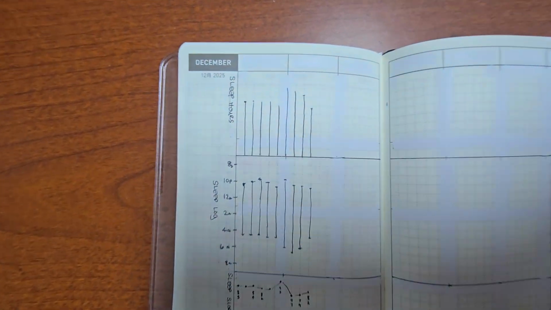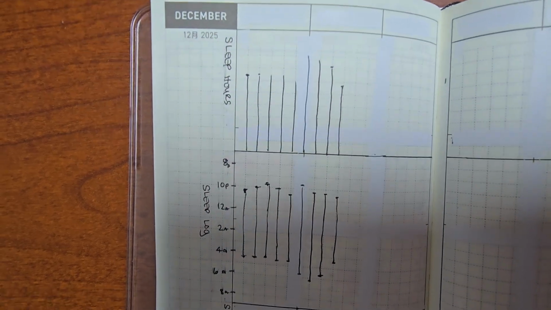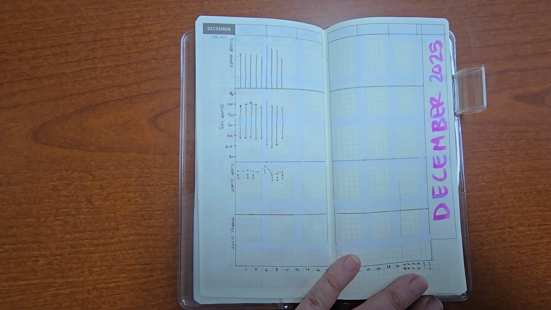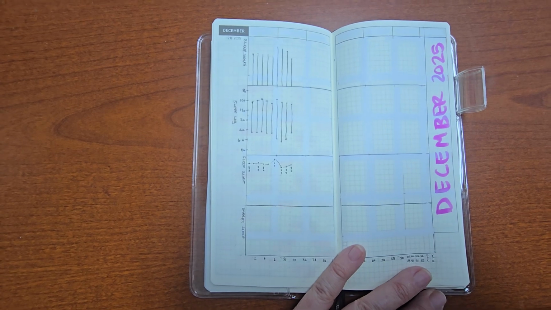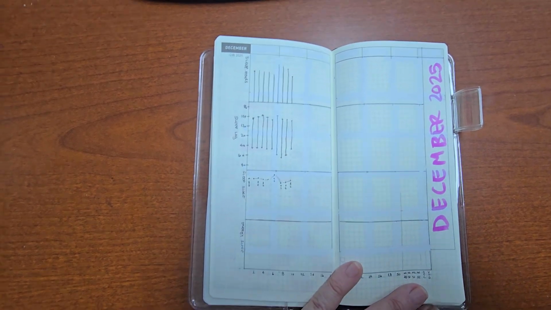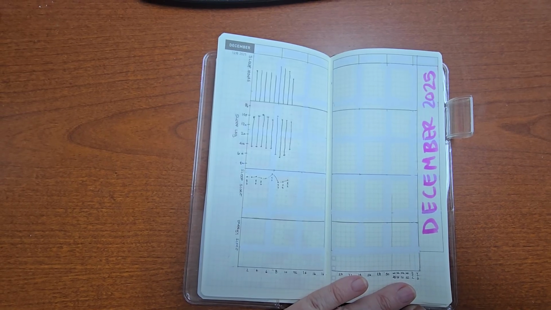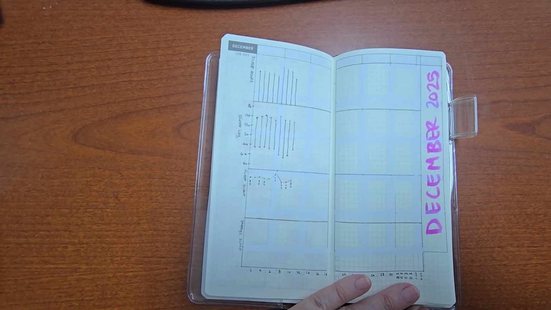So this one I'm going to be graphing sleep hours, sleep log, like from what time to what time, and then sleep score and energy score. This is information I get from my watch and is easy to backfill. And I just really like looking at charts and graphs. So I think this is going to be more useful than trying to track it in the weeks.